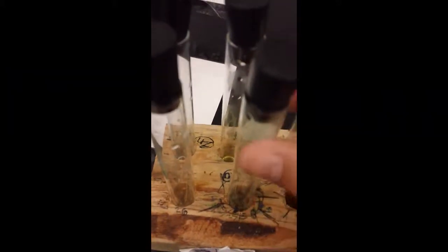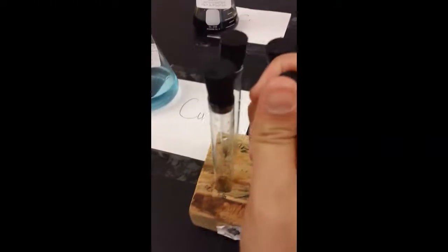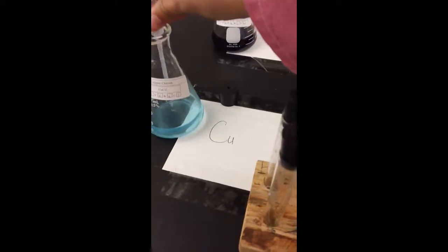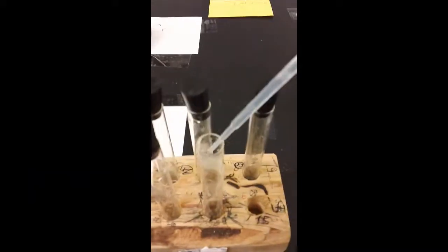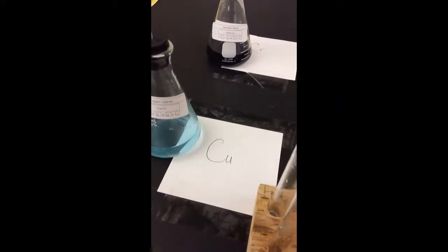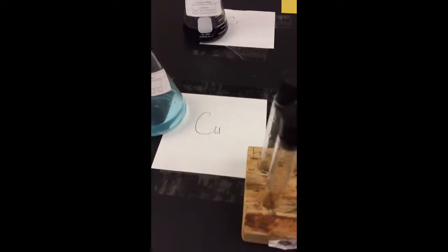On the other side of my block, I know it's a little bit hard to see, but this one here is Cu. So this test tube is going to be Cu, or copper. And that leaves my last one over here to be K. So my last one is K, and that's potassium. And these are ionic solutions that we're working with here.